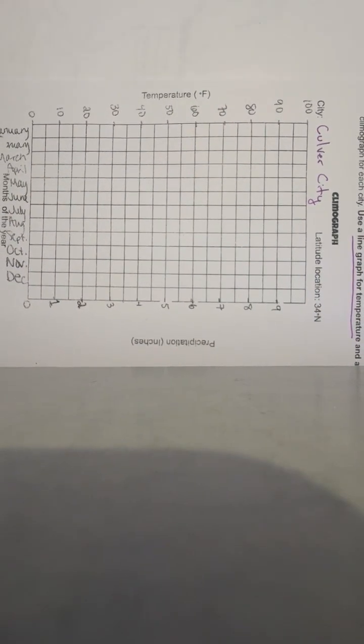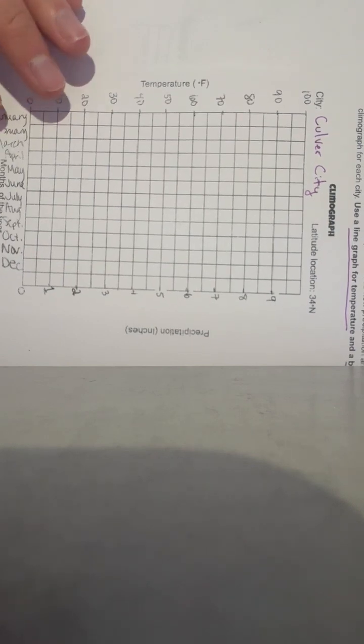And we're first going to do the graph for temperature. So looking at that table on slide 27, what is the temperature in January? Who can raise their hand and tell me? Jaden. 67 degrees Fahrenheit.